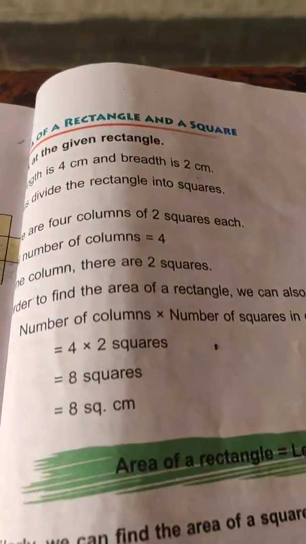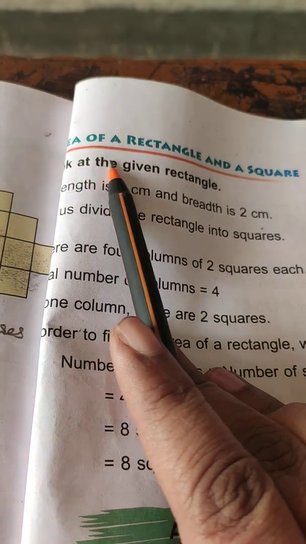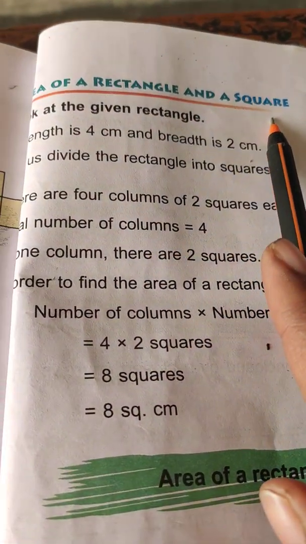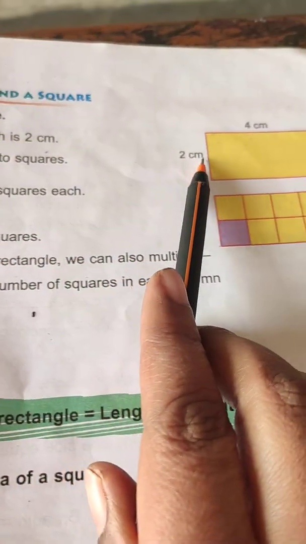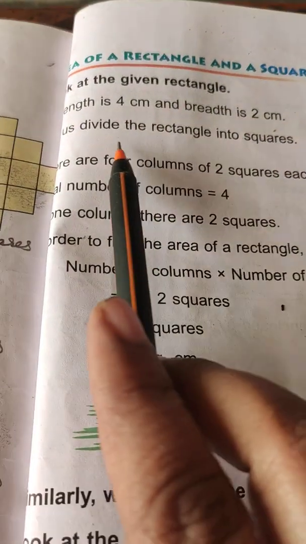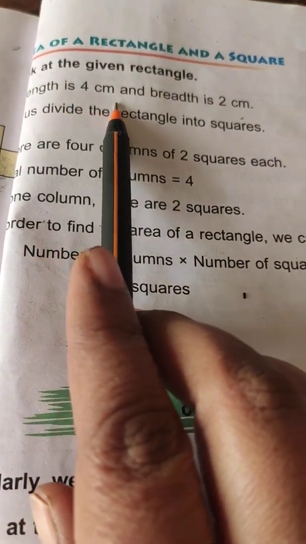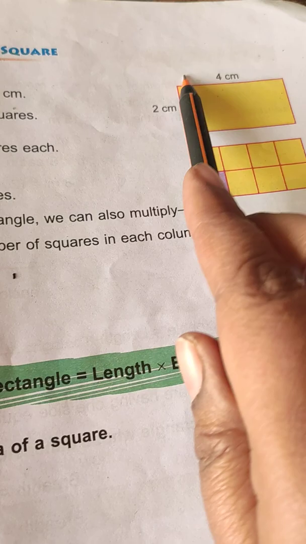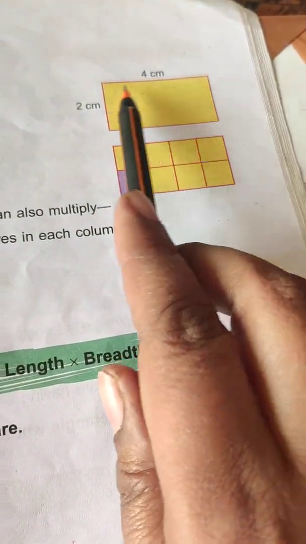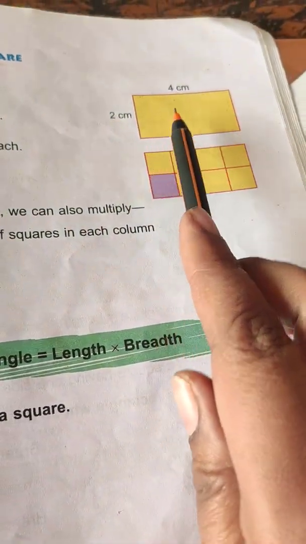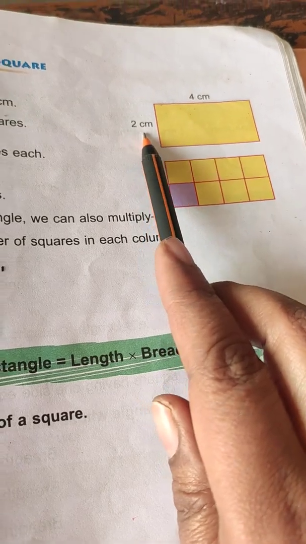Now come to the next page. Area of a rectangle and a square. Look at the given rectangle. The rectangle is given here. Length is 4 centimeter and breadth is 2 centimeter. This is the length of the rectangle and this is the breadth of the rectangle. Length is 4 centimeter and breadth is 2 centimeter.